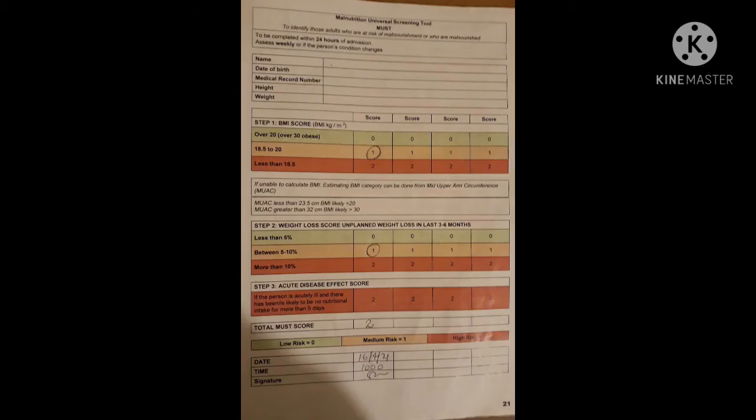Okay, I hope the picture is clear to you. So this is the paper you will get in the exam if you have to do the MUST tool in the exam. Okay, so it will be circled like this, the one you can see in the picture. So the step one is patient name, date of birth, medical record. It will be all pre-filled. Height and weight, it will be pre-filled.